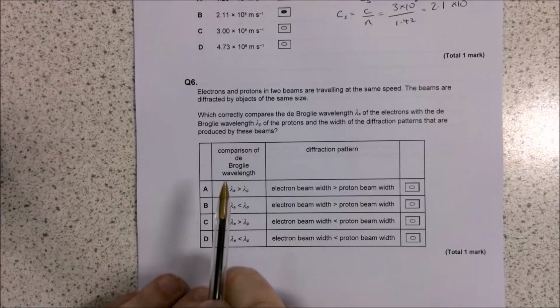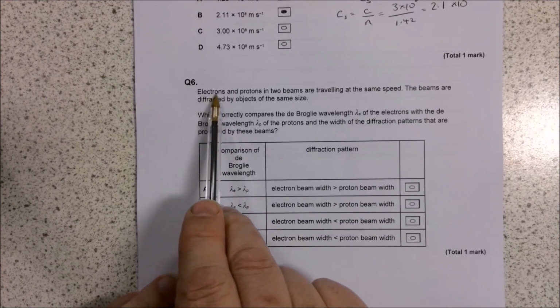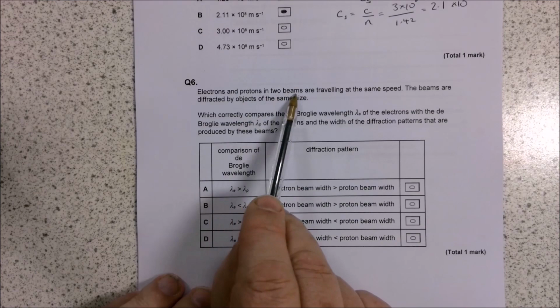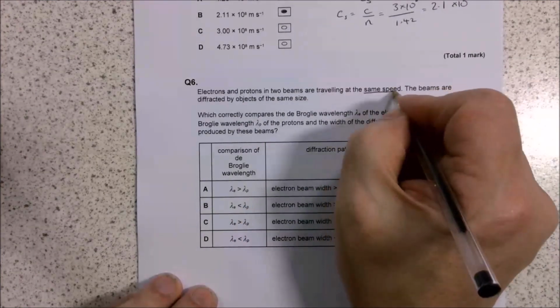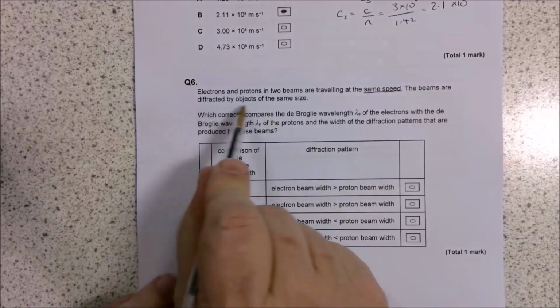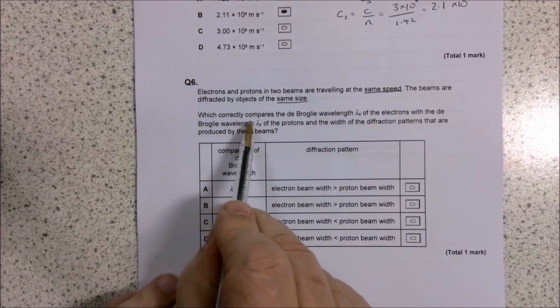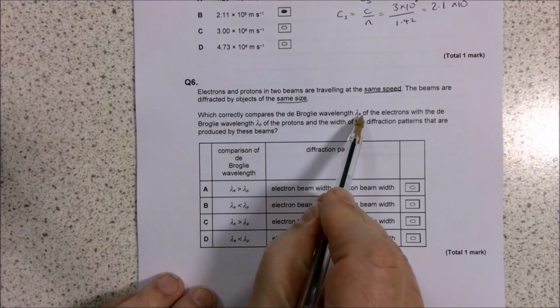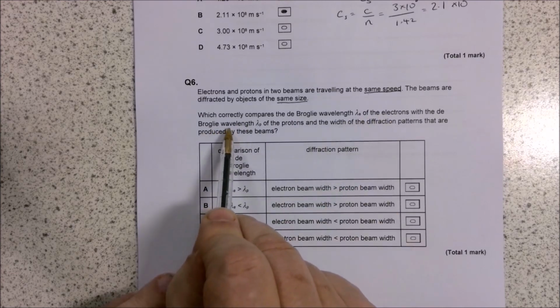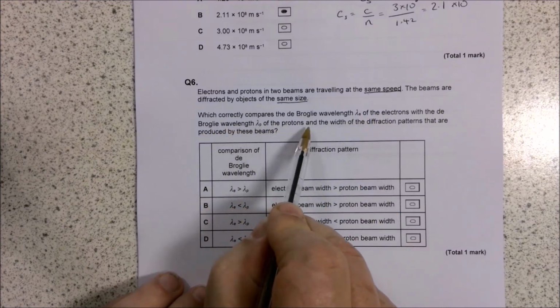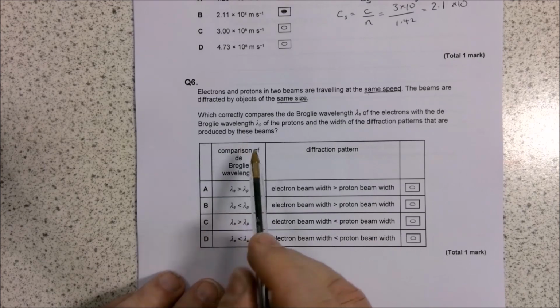Okay, number 6, quite complicated this one. So electrons and protons in two beams are travelling at the same speed. The beams are diffracted by objects of the same size. So which correctly compares the de Broglie wavelength lambda E of the electrons and the de Broglie wavelength lambda P of the protons? So let's do this part first.